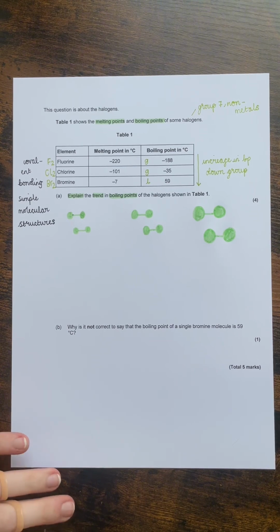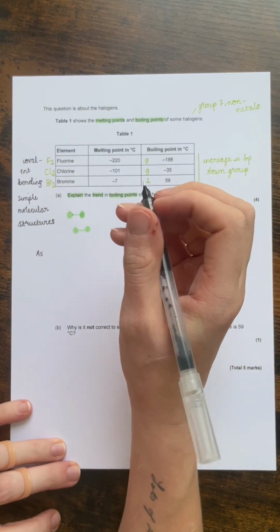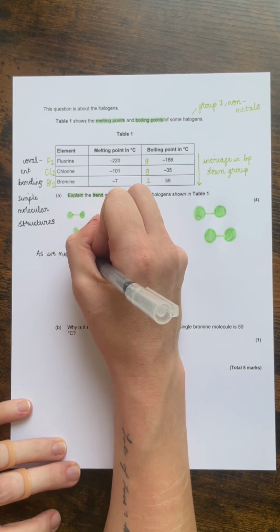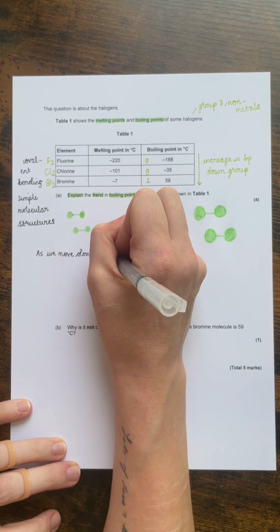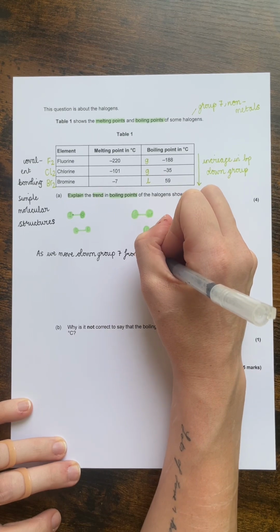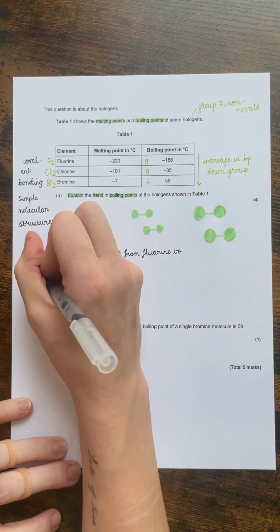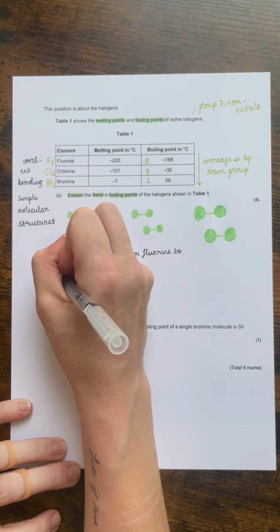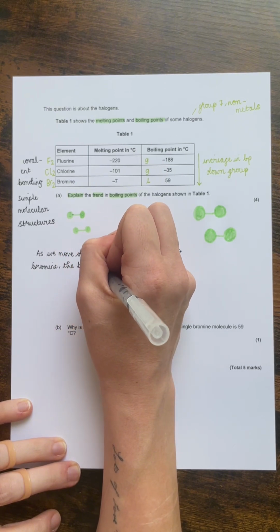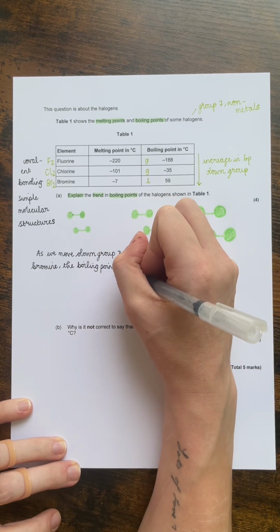So the first thing we're going to need to do is describe the trend. So as we move down group 7, from fluorine to bromine, the boiling points increase.